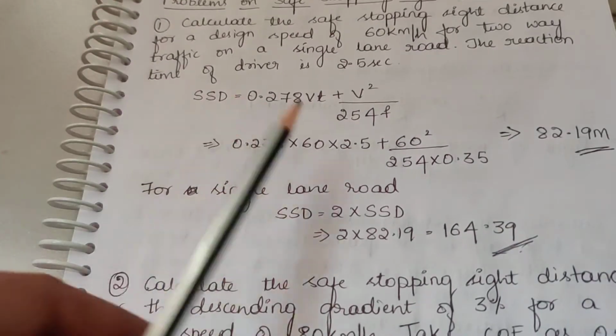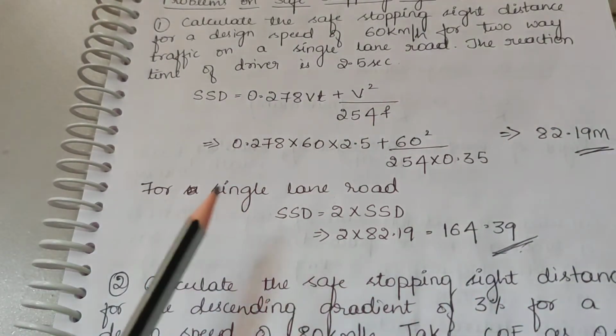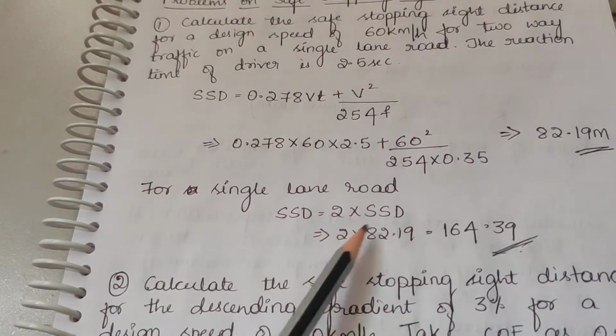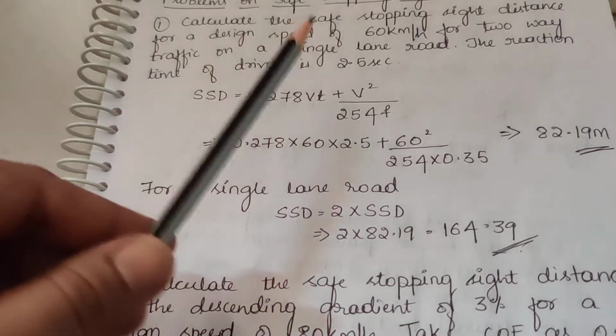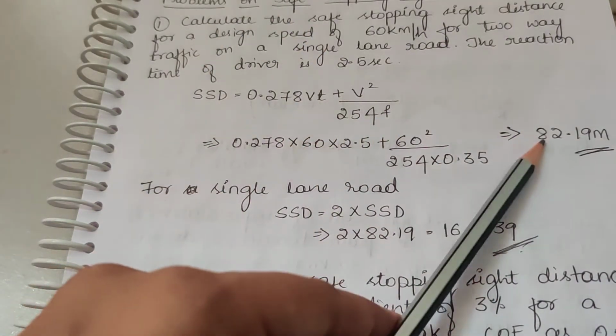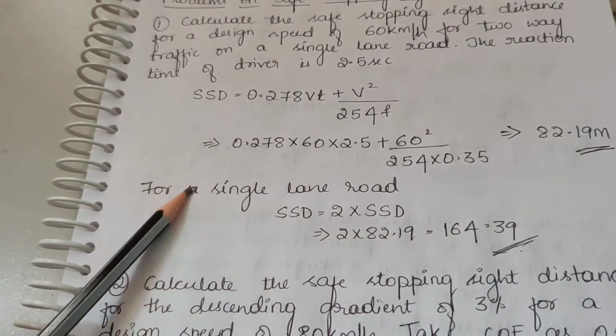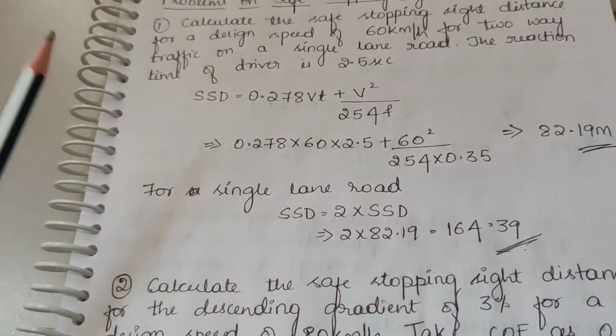So, calculating, we get 82.19 meter. For a single lane road, it is 2 times the stopping sight distance. If the question had asked for two-way on a double lane road, it would be 82.19 itself. Because they have asked for a single lane, it is 2 times the stopping sight distance, so 164.39.